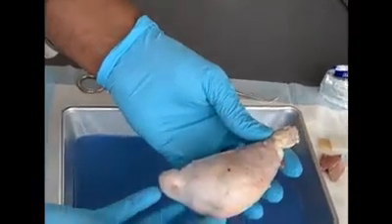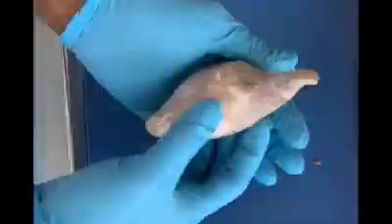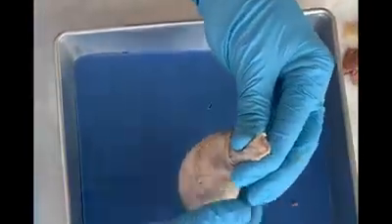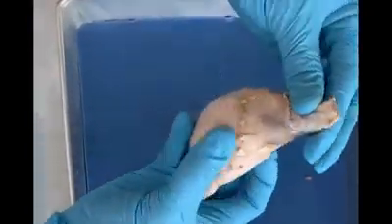Now we're going to look at the anatomy of the sheep testes, and you see that the sheep testes is housed inside the scrotal sac, and my hand is indicative of the scrotal sac. And this is the spermatic cord, which is going to suspend the testes into the scrotal sac.